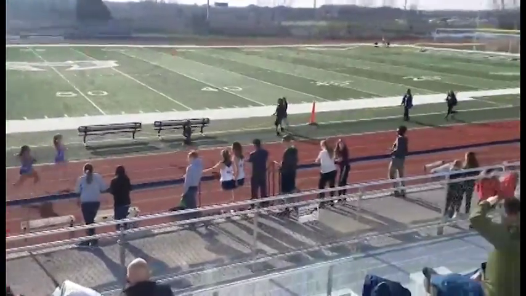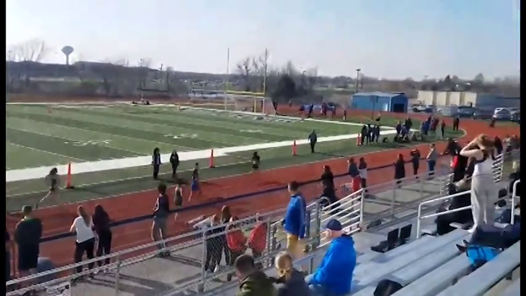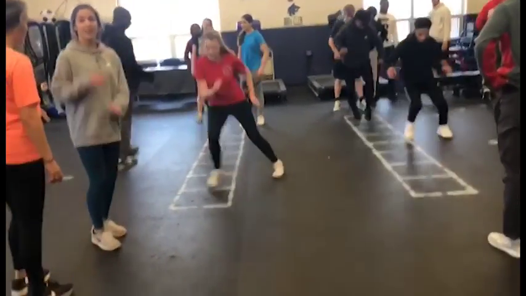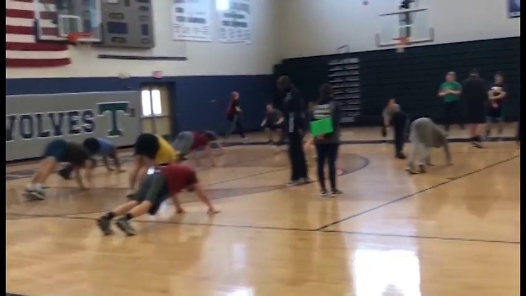I decided to join track because I like to run and a lot of my friends are in it. Track helps me be able to hang out with my friends while we do something that we all enjoy. I decided to join track because it sounded fun and I wanted to try it out. Track impacts my life because it's a way to keep me fit, and also I made a lot of friends through it.